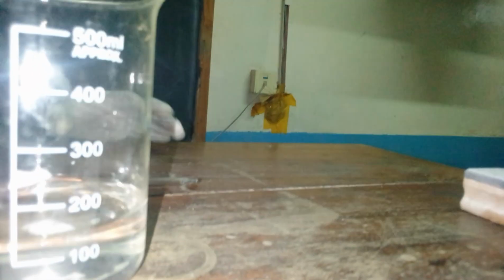We have here sodium carbonate, which is 0.5 molar, and also our hydrochloric acid here of unknown concentration.